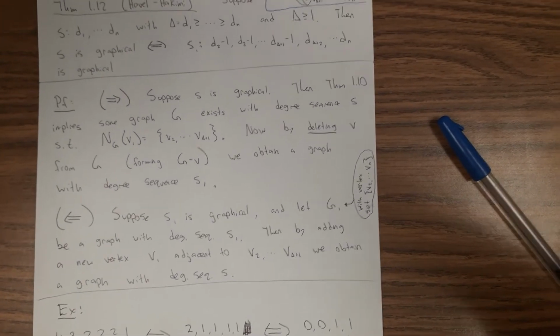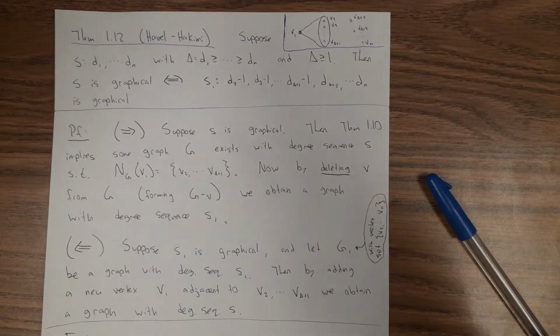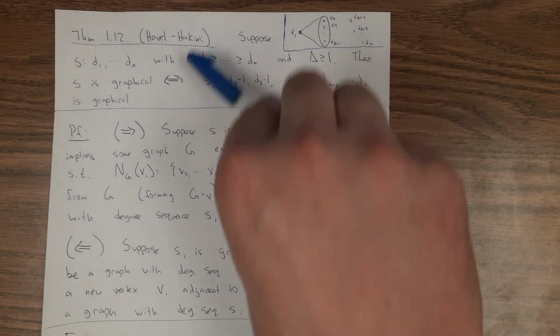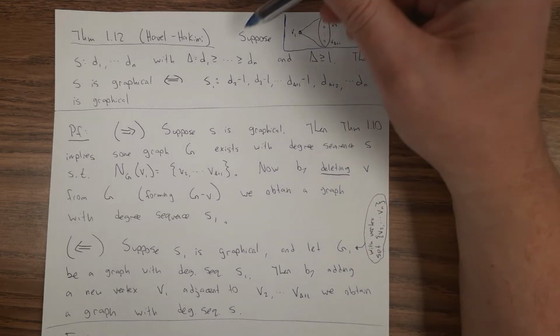Okay, so we're building up still to a way that we can definitively tell whether a sequence is graphical or not. And so, well, I guess there's not that much more build up. We're there. It's the next theorem. So here's the theorem.